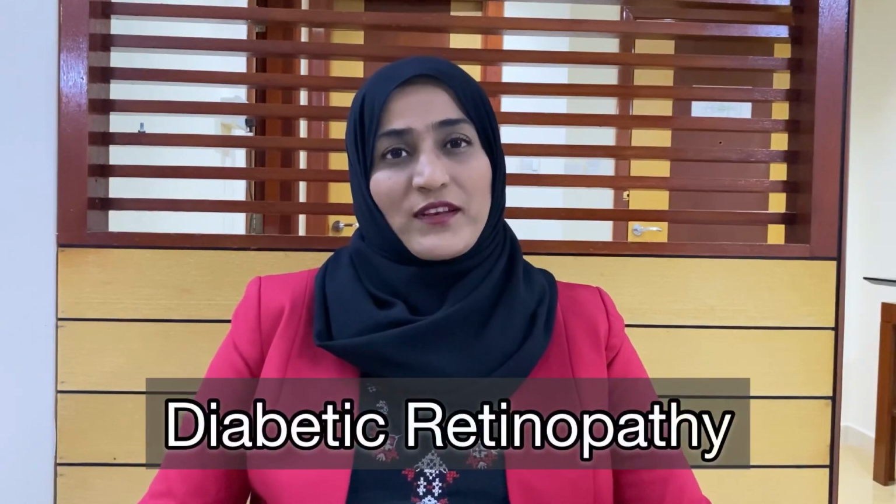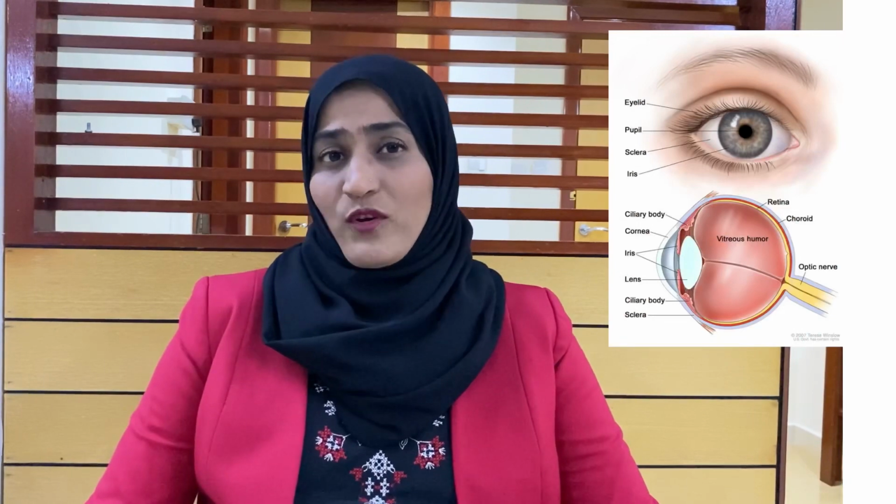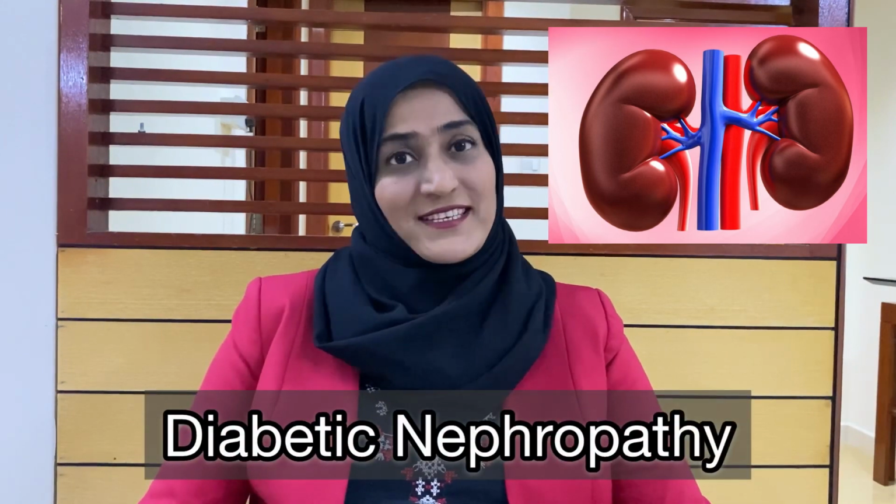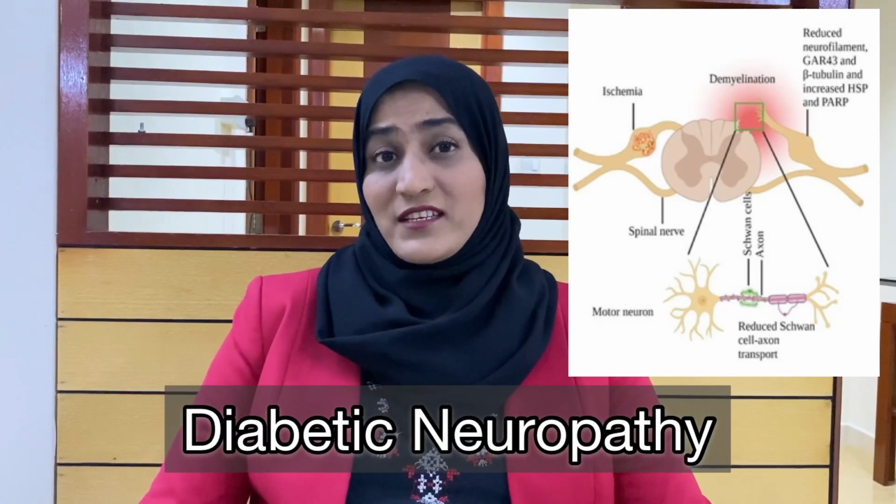If the blood vessels of the eye, that is the retina, is involved, we call it diabetic retinopathy, where there is progressive loss of vision leading on to blindness. And when it involves a kidney, we call it diabetic nephropathy or kidney disease, which leads on to end-stage renal disease. And when it involves the nerves, we call it diabetic neuropathy. And here the complication is impotence, erectile dysfunction, and diabetic foot disease, leading to ulceration and lower limb amputation.